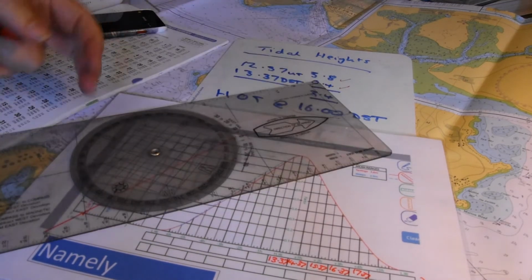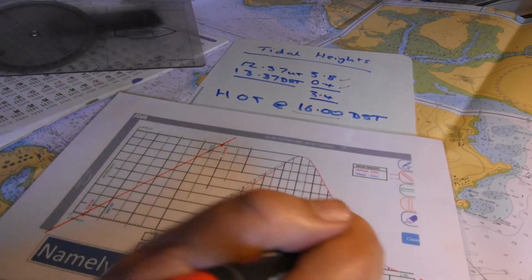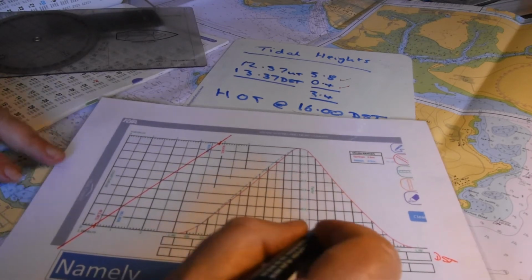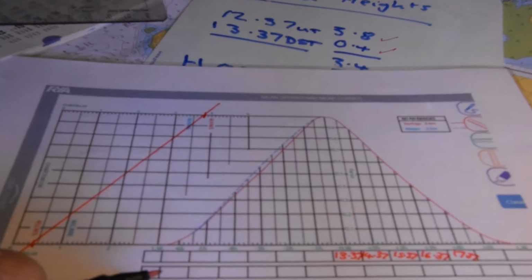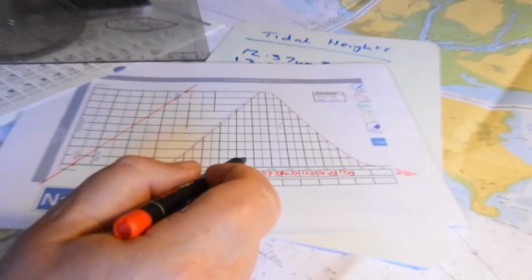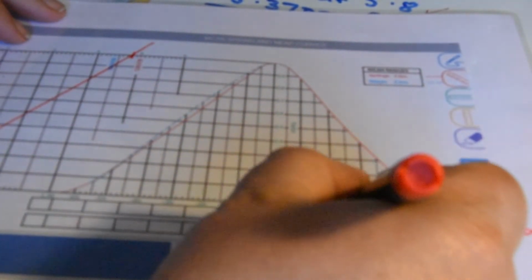Now on the bottom of our curve, if I just zoom in a little bit, each of these little divisions is 10 minutes. So I want 1600.